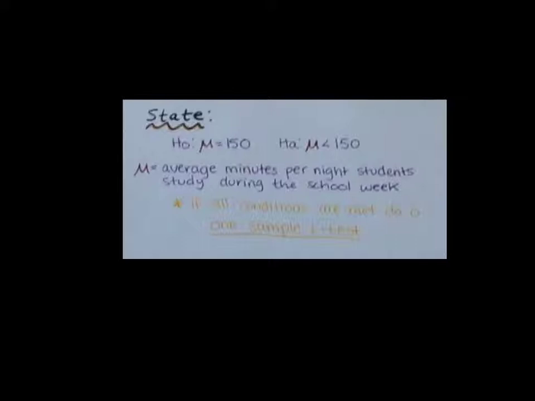First, we have to state the null and alternative hypotheses. The null hypothesis is μ equals 150 minutes, because we had to convert the 2.5 hours into minutes. And the alternative hypothesis is that μ will be less than 150 minutes. μ equals the average minutes per night students study during the school week. And if all the conditions are met, you are able to do a one-sample t-test.